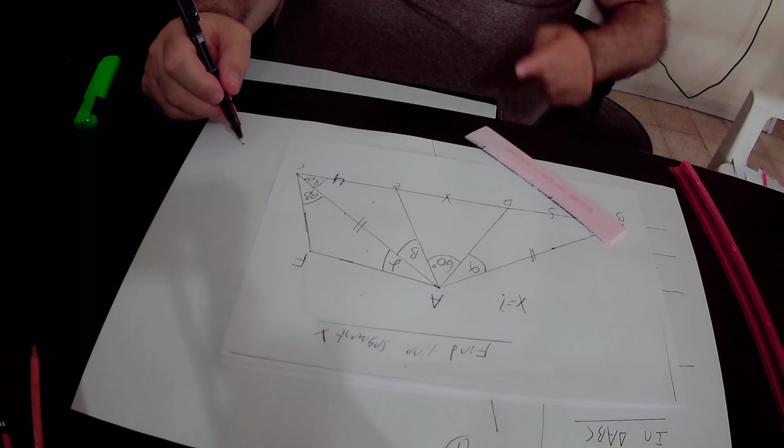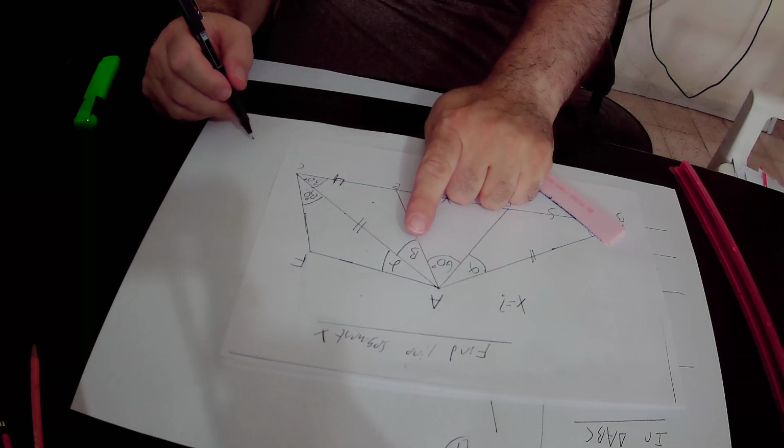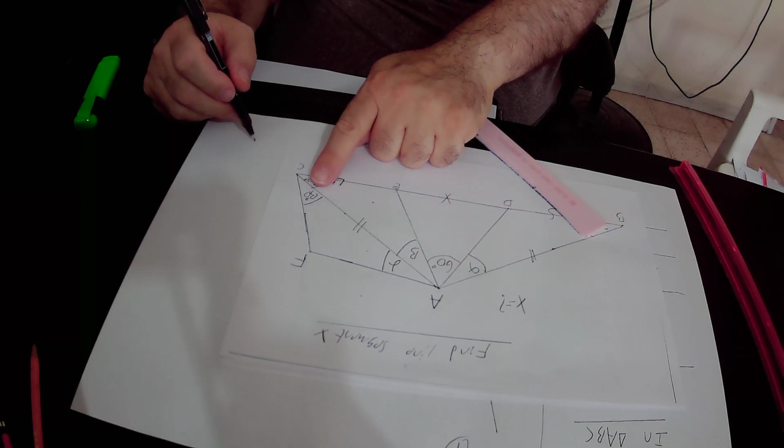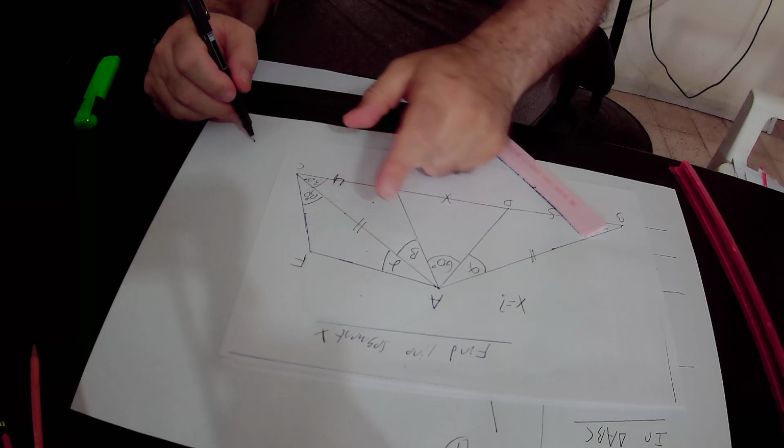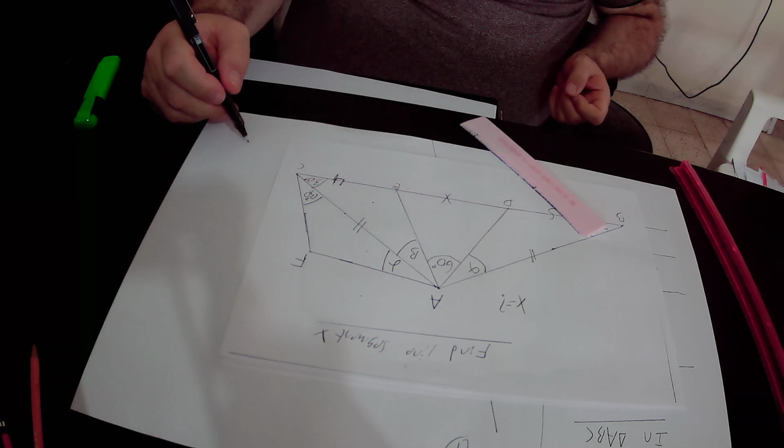So I repeat again that angle alpha and this angle that is equal to 30 degrees were created by our construction.